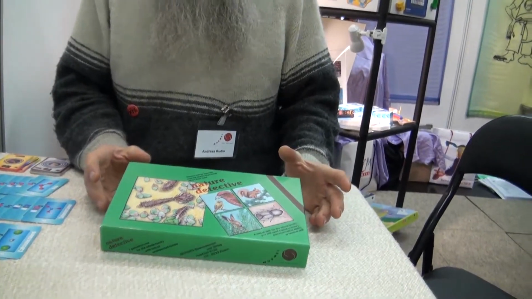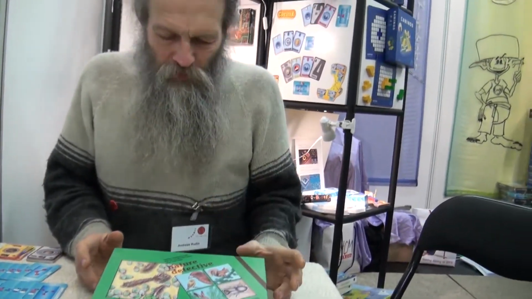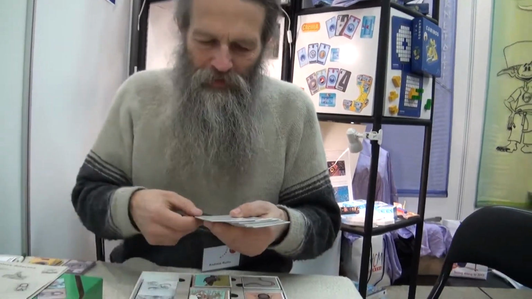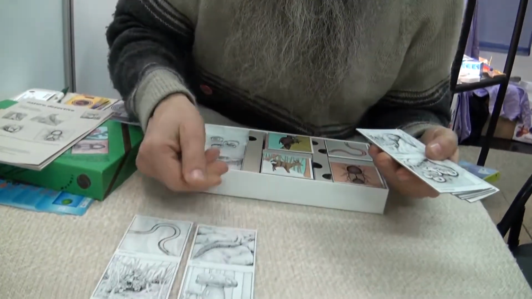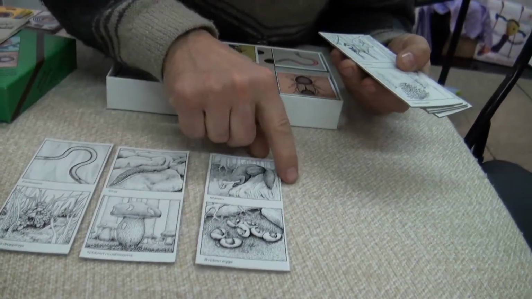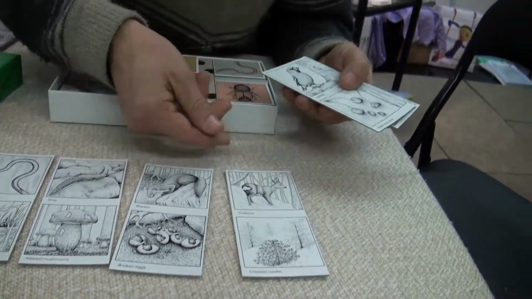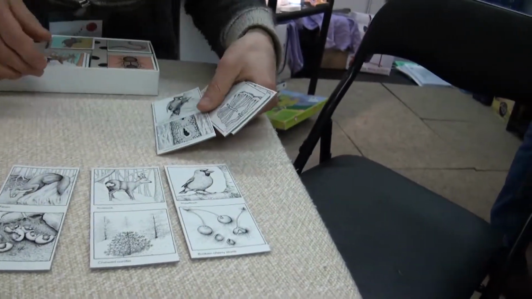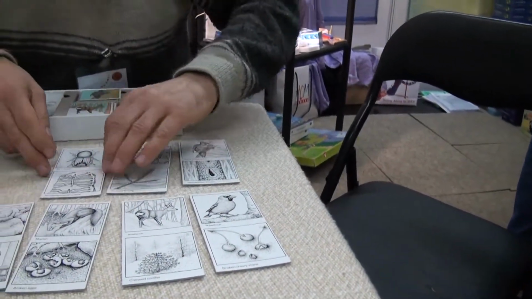It's called Nature Detective. It's about 20 native animals and their traces of nutrition, the traces they leave when they feed. So you have here the earthworm that makes these things, or the slug that eats the mushrooms, or the marten that leaves the broken eggs, and so on. All different kinds of animals.